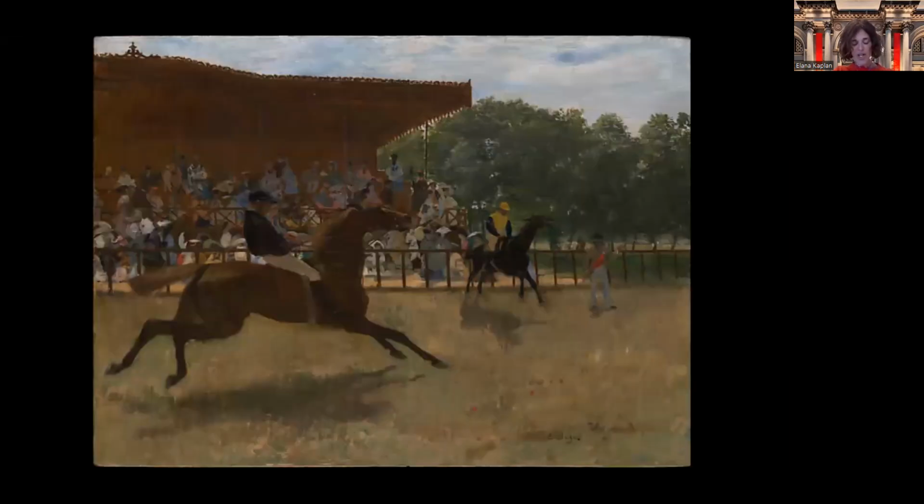It's called The False Start. He painted it between 1869 and 1872. This one is at the Yale University Art Gallery, and it's very small. It's 12 inches by 15 inches. And although Degas rarely painted outdoor scenes, beginning in the early 1860s, he got very interested in racetracks and then started painting outdoors. And here he's really showing us this false start.